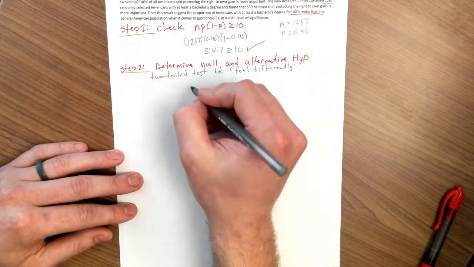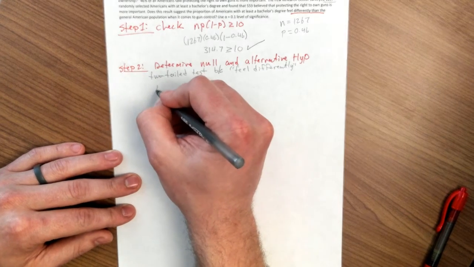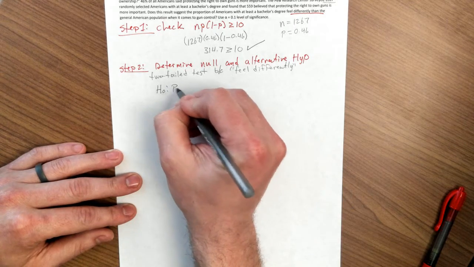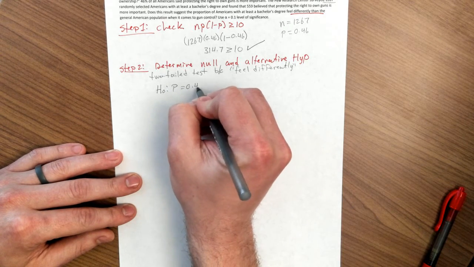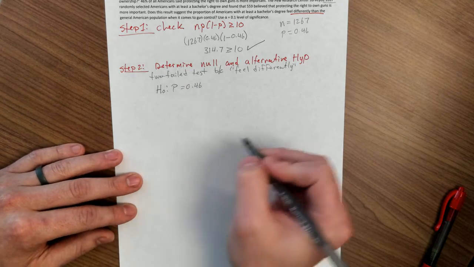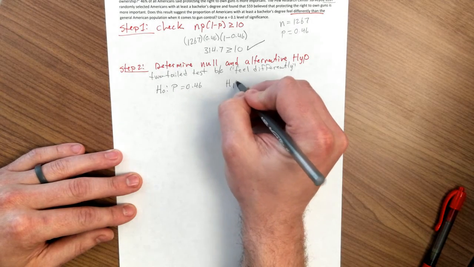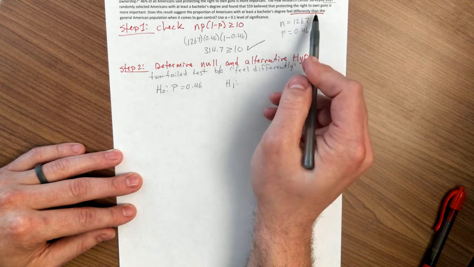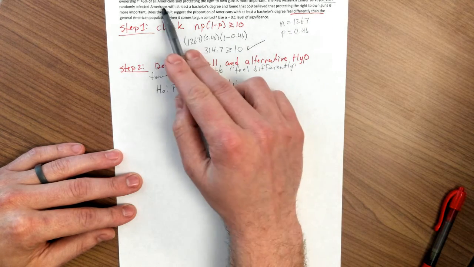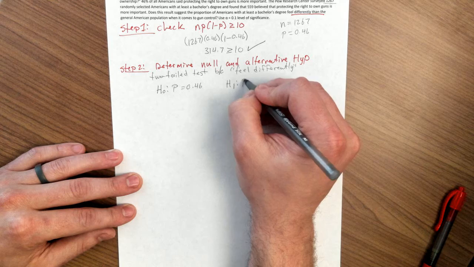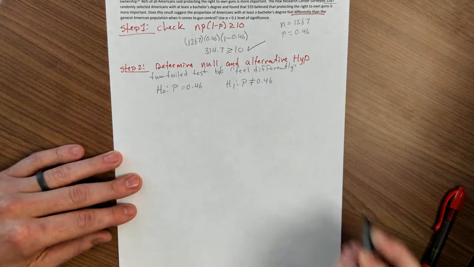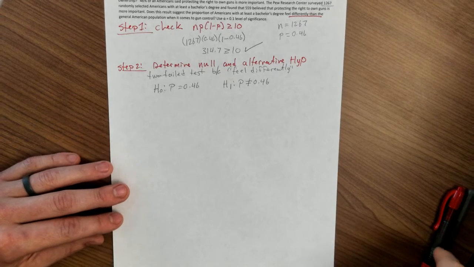All right, so H0 here we'll label as p equals 0.46. That's the unchanged, unaffected. And H1, we are trying to see if they feel differently than the general American population, which is p not equal to 0.46. Two-tailed means not equal to 0.46. All right, that's step 2.